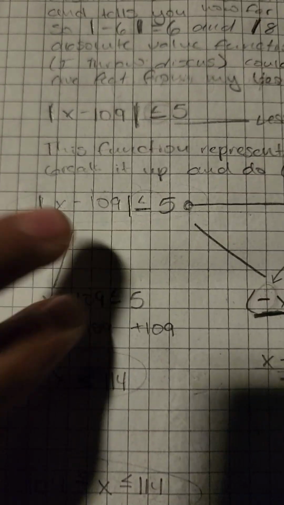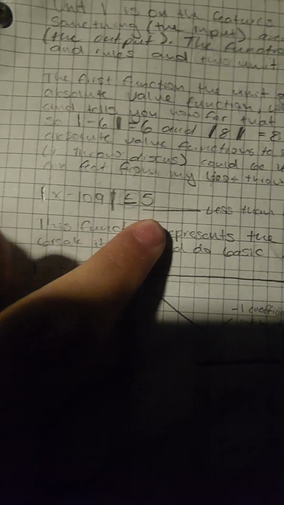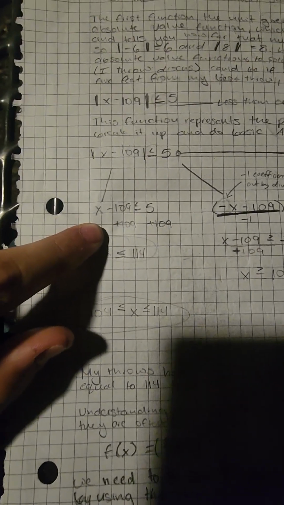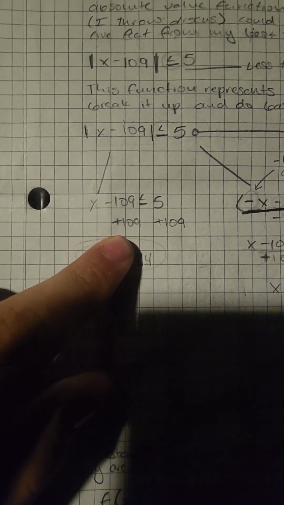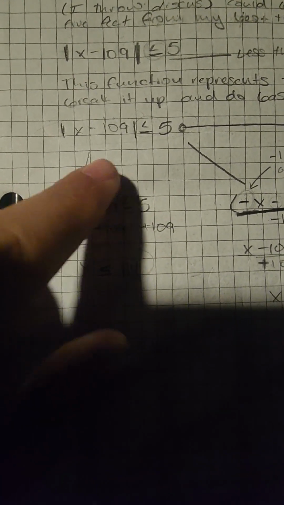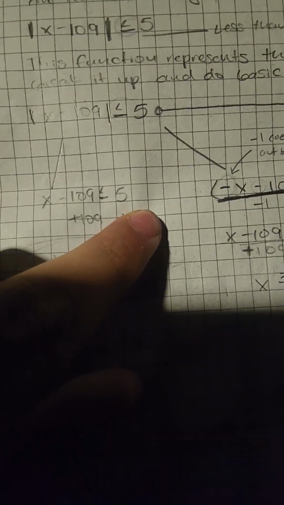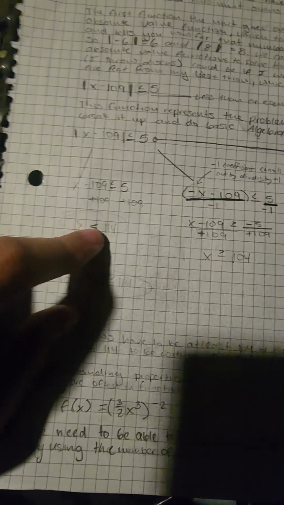We have the absolute value of x minus 109 equal to or less than 5, right here. So we're going to break this into two parts. The first part will be the simple part, which is x minus 109 equal to or less than 5. We're going to add 109 to both sides, because this is a negative right now. So we take away the 109, and we add 109 to this 5. This will become non-existent, and we'll have x is equal to or less than 114.